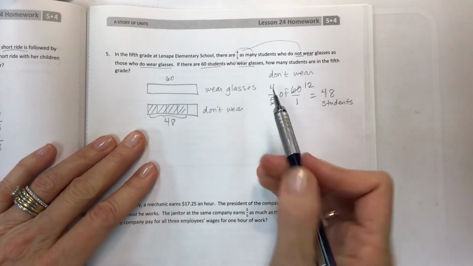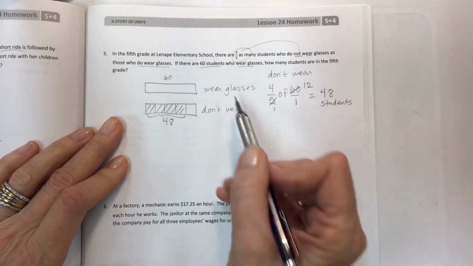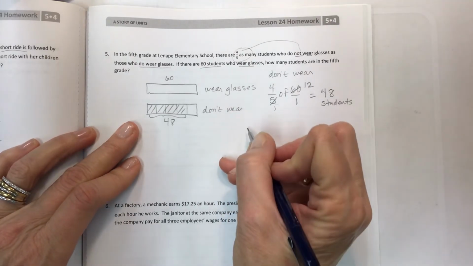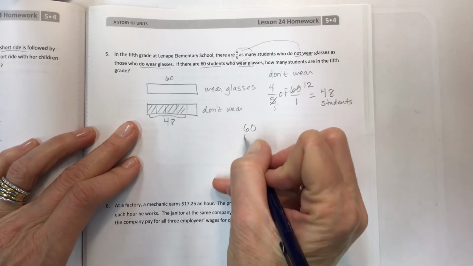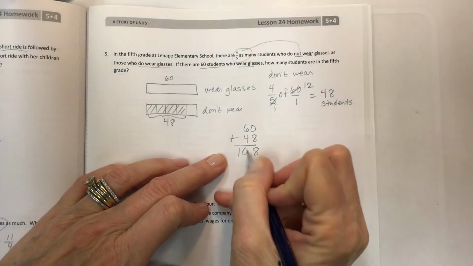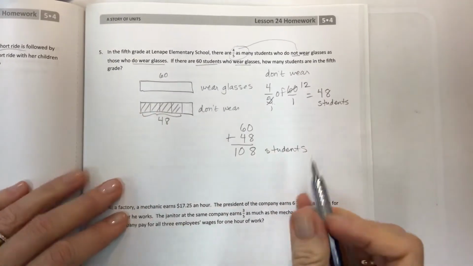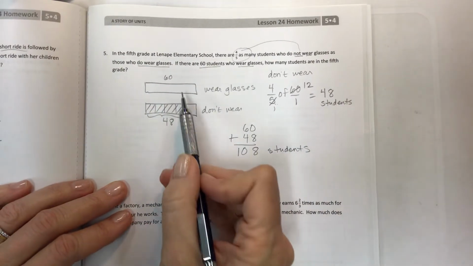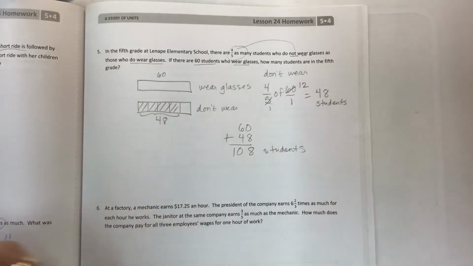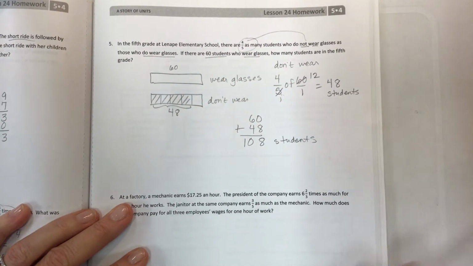And so that's how you can figure that out. Now, are we done? No. How many students are in the 5th grade? Not how many wear or don't wear, but we just need to put those together. And then we've got our total. And so that's actually not that bad. It's pretty straightforward, real visible, nothing ugly like that last problem with all those big numbers. Okay?